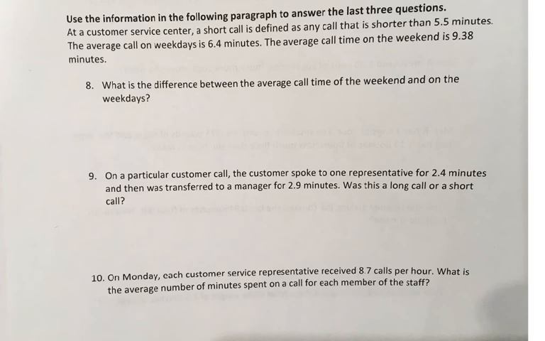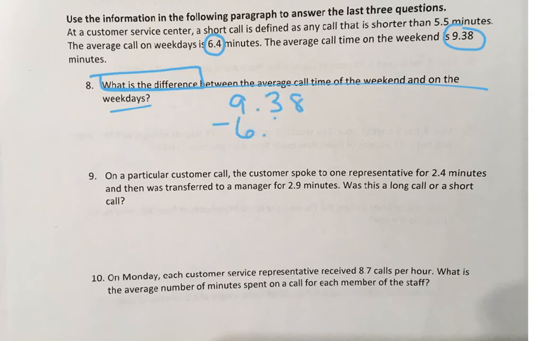This is number 8. So what we will need is, you can underline your question here if you would like, because it's the whole thing. What is the difference? Difference is subtraction. Okay. And we need to circle our numbers, and we need weekend and weekdays. So weekdays, weekend. Okay. So then you're going to take the larger number and put it on top and subtract the smaller number. And I will leave that for you. I'm going to erase my circle so we can move on to the next one.